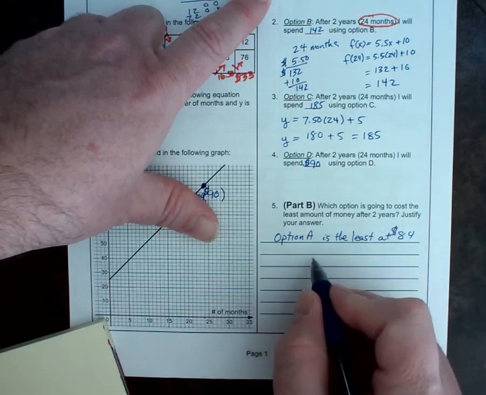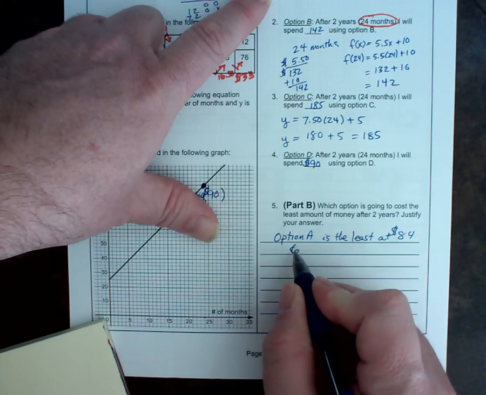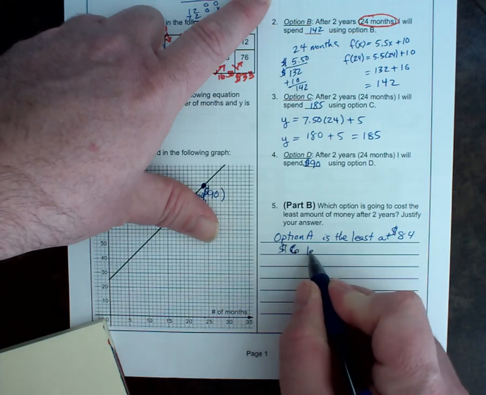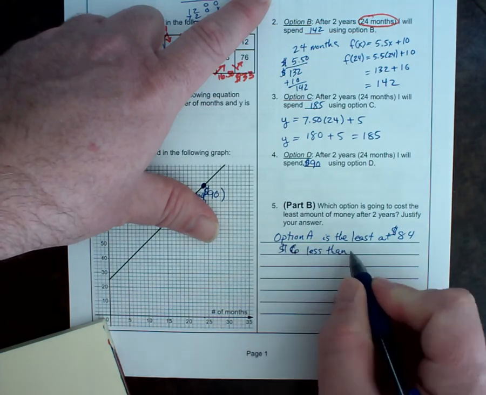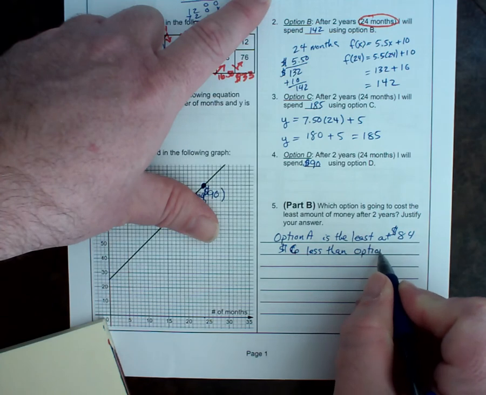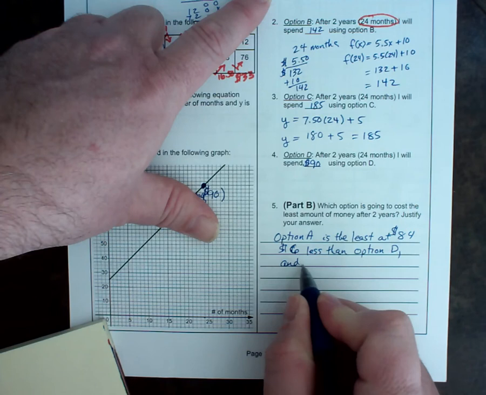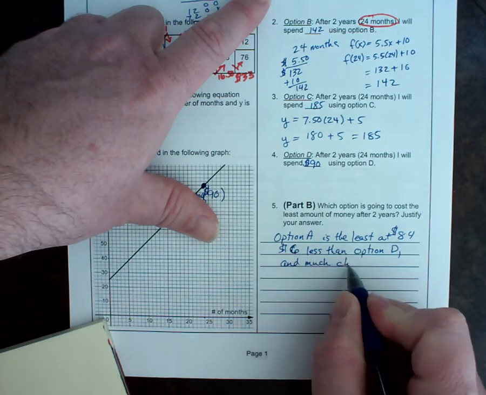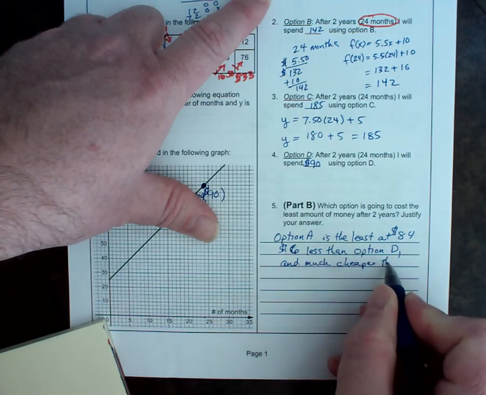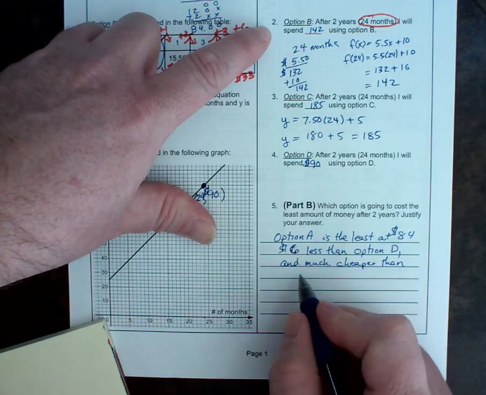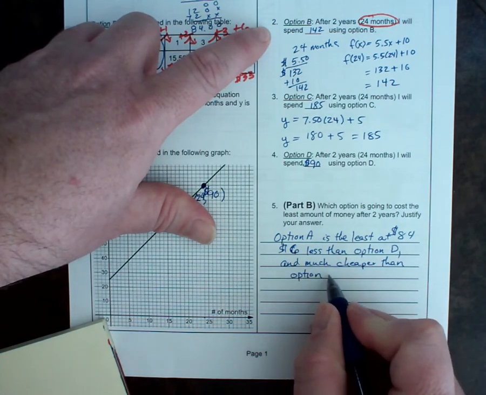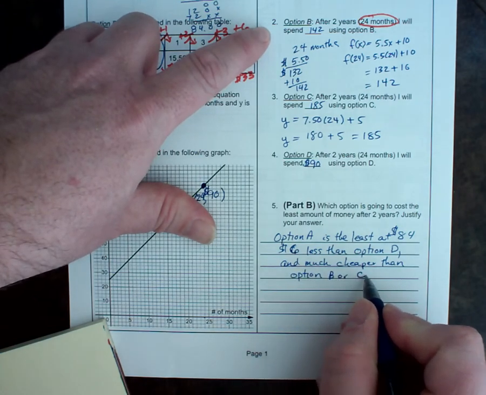It's $6 less than option D and much cheaper than option B or C.